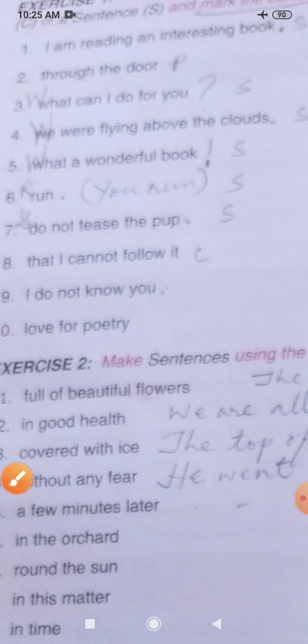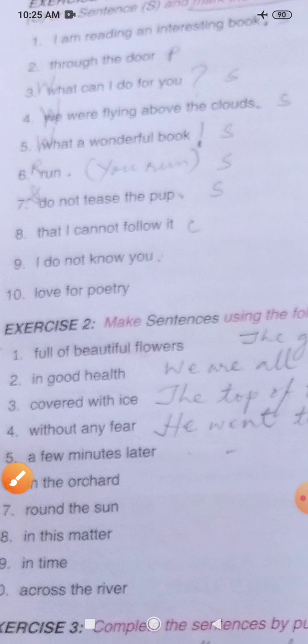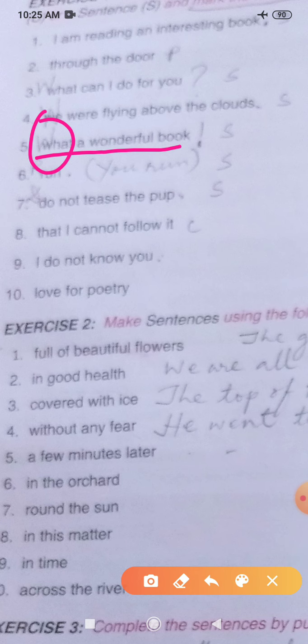Next one you can see, number 5. What a wonderful book. So "What a wonderful book" is also a sentence. Why is it? Because it is giving you a complete meaning. But only one thing is missing here: the W at the beginning should be capital, and at last there should be an exclamatory mark, and you can mark it S. Okay, got it? Next one, number 6.